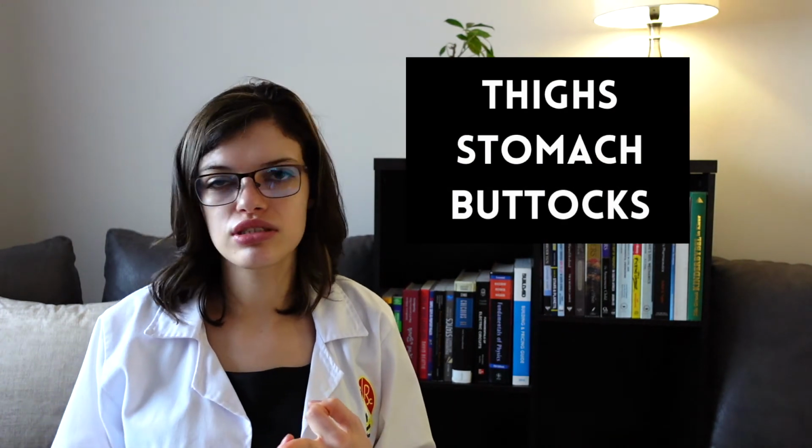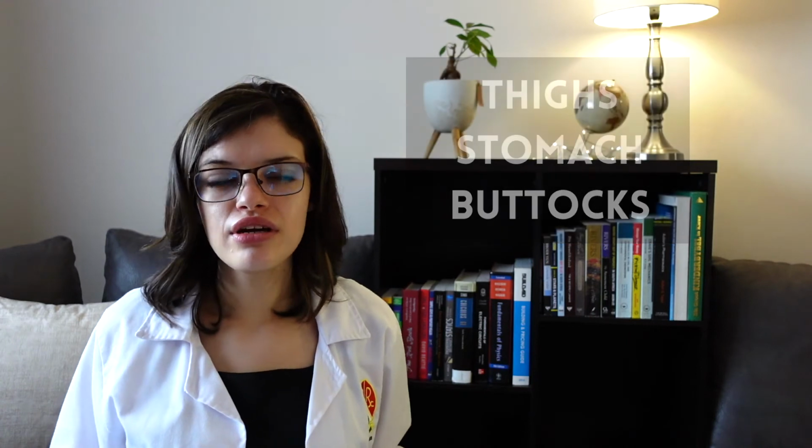Just important things to remember with the patches. You're going to rotate your patch site. You're not going to put it on the same area every week or month, depending on how often you change it. And you're never going to put it on the breast. You can choose between the thighs, the stomach, the buttocks, any fatty area will do.